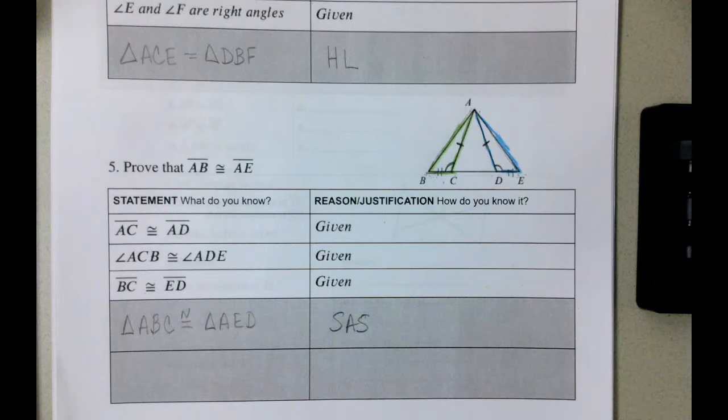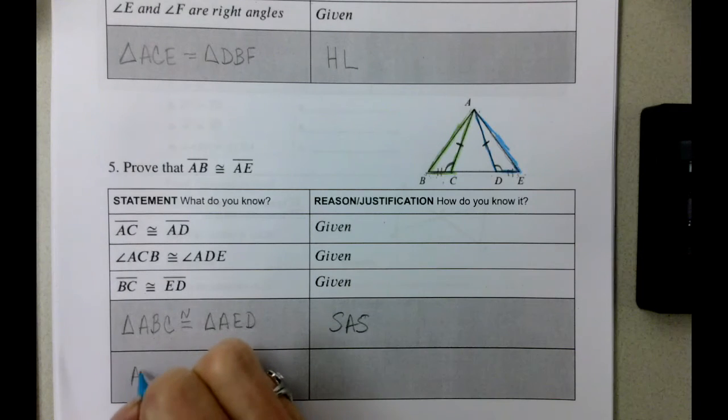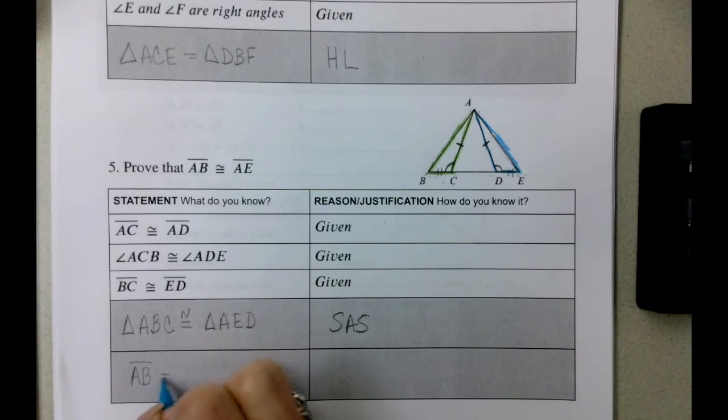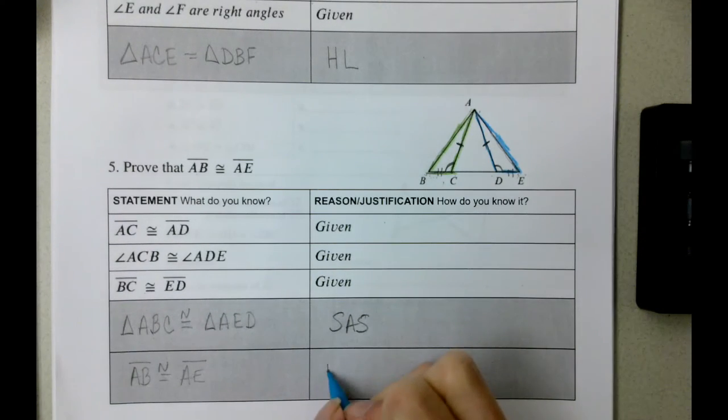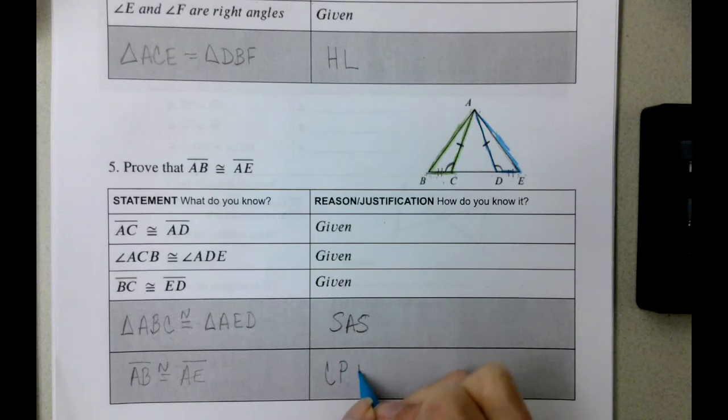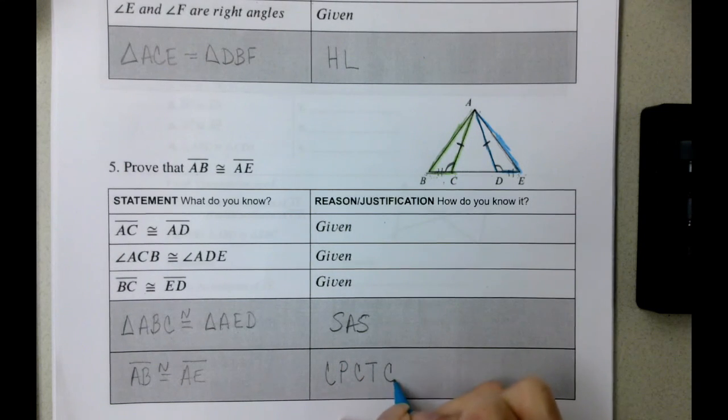And once we prove that the triangles are congruent, then we can also say that their parts are congruent. So we can say that segment AB is congruent to segment AE because of corresponding parts of congruent triangles are congruent.